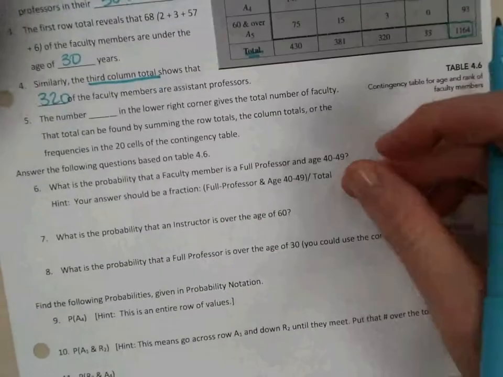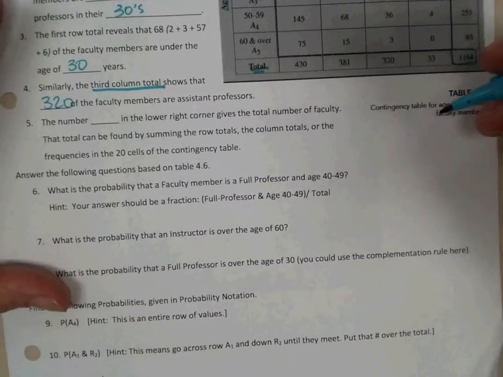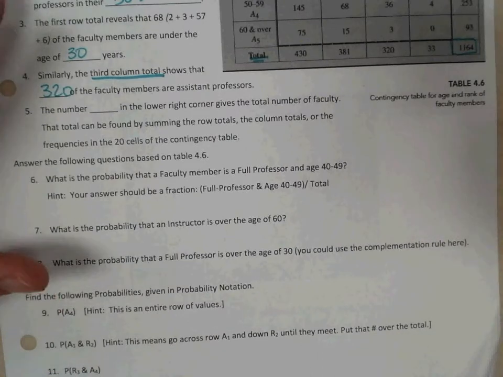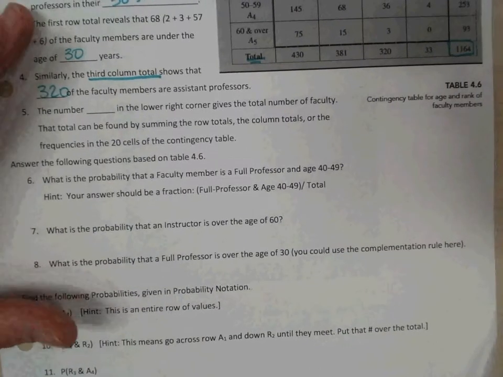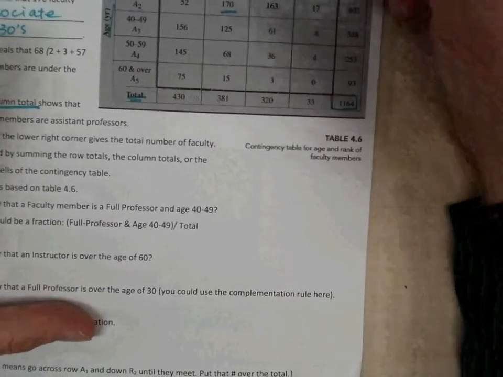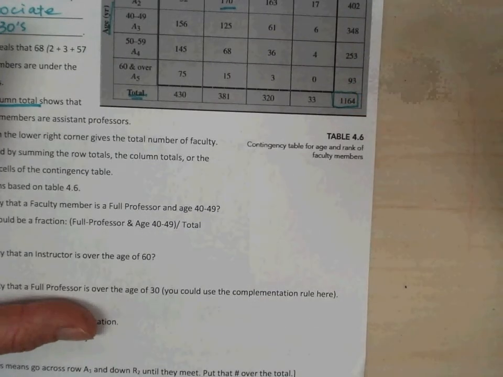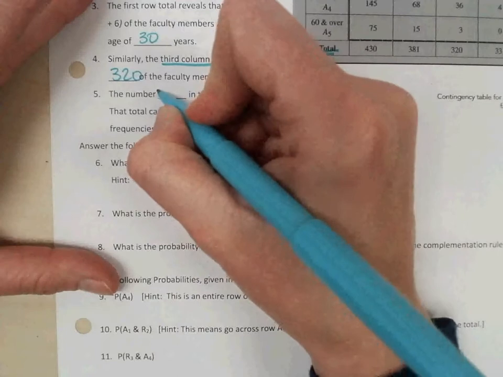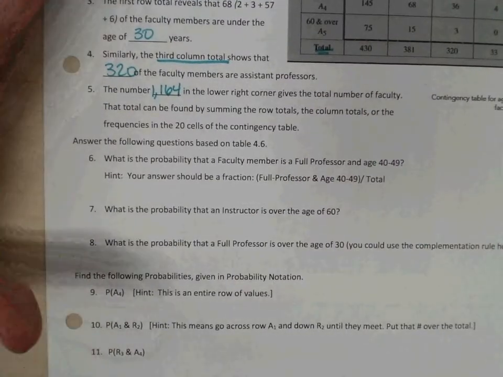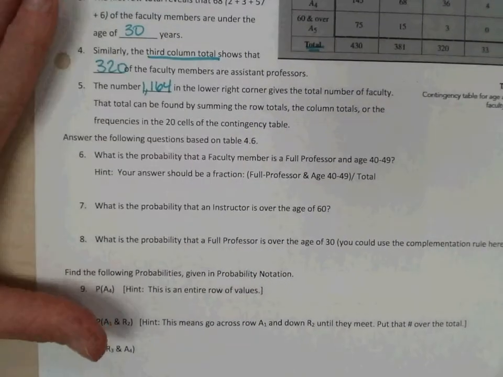The number blank in the lower right corner gives the total number of faculty. Which one is that, Alyssa? In the bottom right corner. Bottom right corner total. Yep. 1,164 gives the total number of faculty, and that total can be found by summing the row totals, the column totals, or the frequencies in the 20 cells of the contingency table.